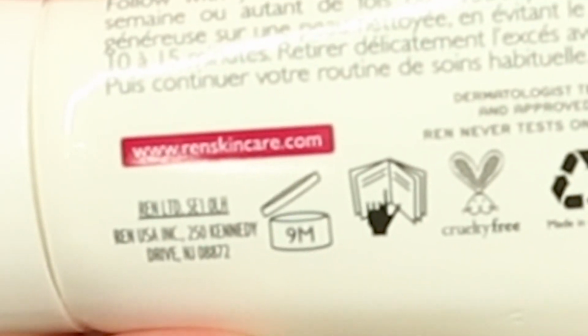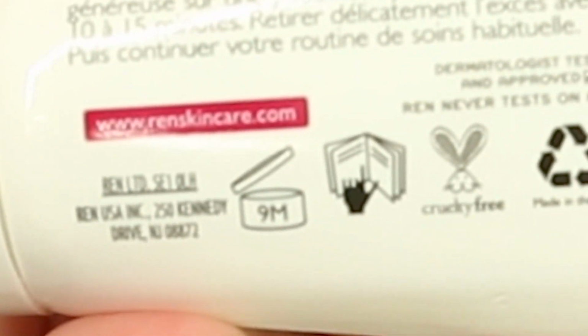The first symbol is the open jar. It looks like an open jar icon, and this is the period after opening PAO symbol. It always has a number on it. That number is the amount of time you can use the product after opening it in months.